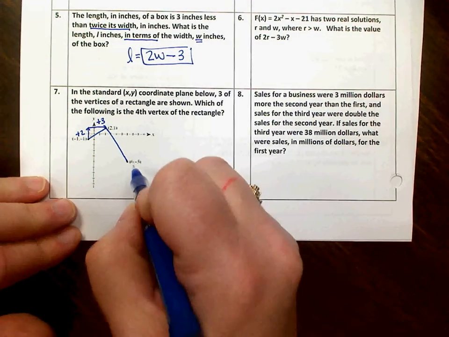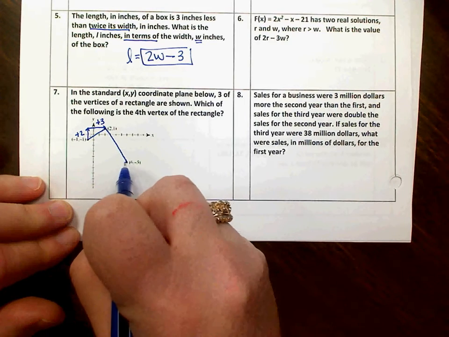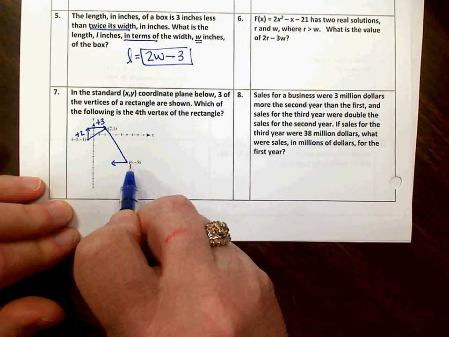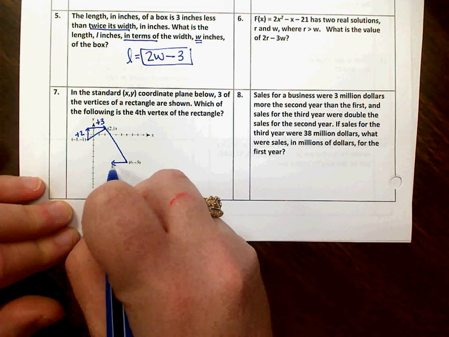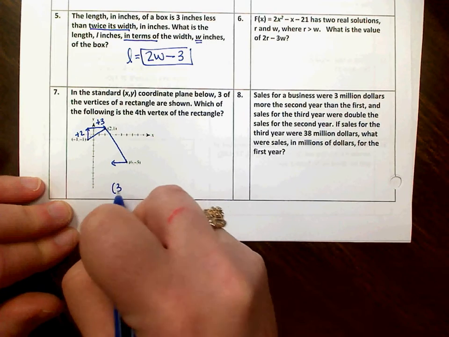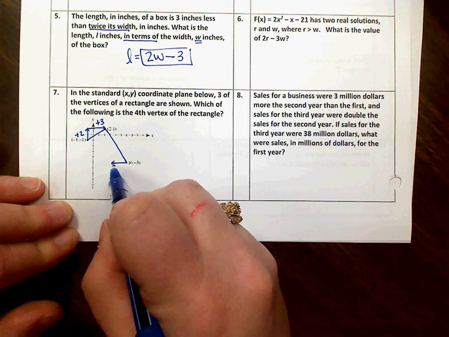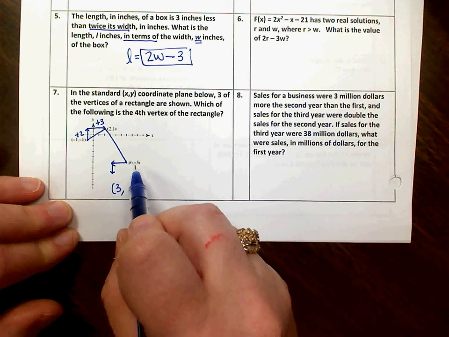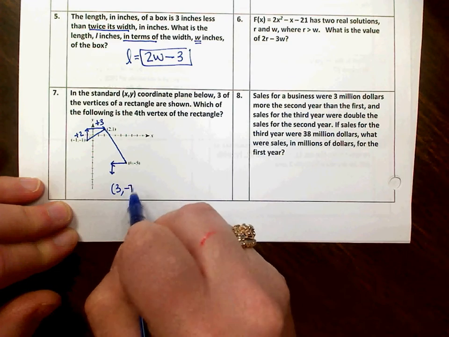This point is (6, -5). So if I don't go right 3, I'm going to go left 3. I had a 6 as my x, but I'm going left 3, so now this is going to have a 3 as my x. So I know my x-coordinate is a 3. Instead of going up 2, I'm going to go down 2. My y was a -5, so when I go down 2, I'm at a -7.